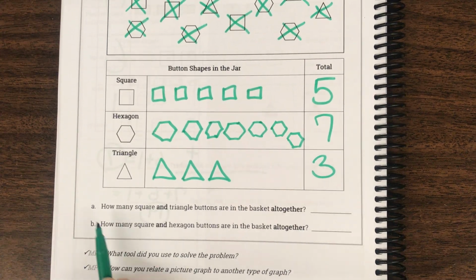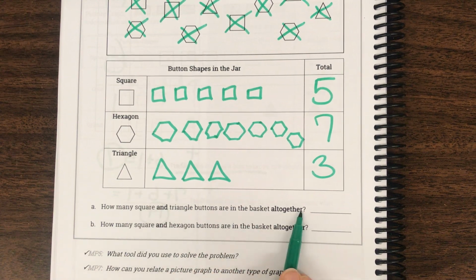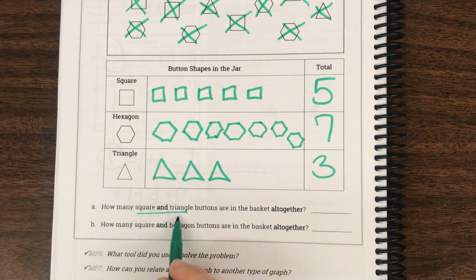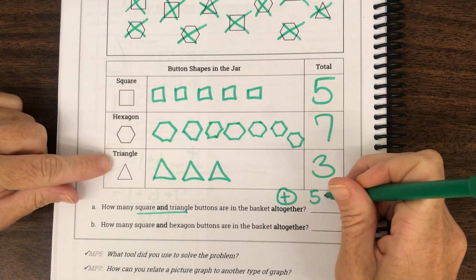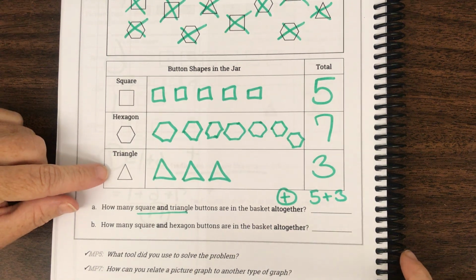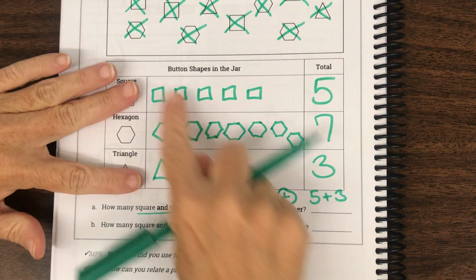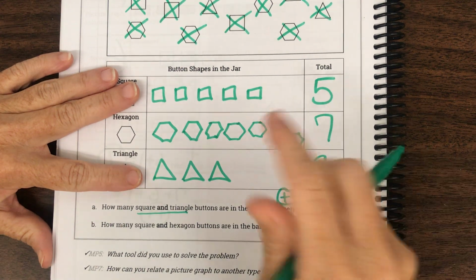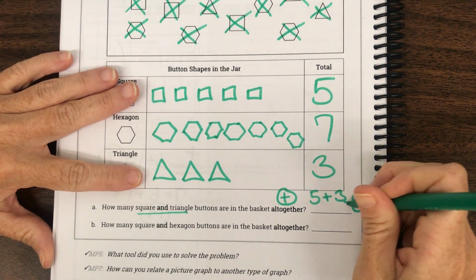So our first question says, how many square and triangle buttons are in the basket all together? So square and triangle, and all together means add. So how many squares do we have? We have 5 squares, plus we have 3 triangles. So what is 5 plus 3? You can use your fingers if you need to, or we can count our shapes. But I know that 5, and then if I add 3 more, I get 6, 7, 8. So I know my answer is 8.